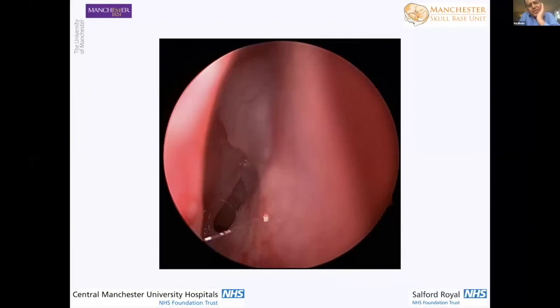Okay, all right. So you look in the nose then, Roland, and that's what you see. Okay, so you've decongested the nose. That's the left nasal passage. That's the sphenoid ostium in the distance, in the middle of the screen. So you're medial to the superior turbinate and middle turbinate.